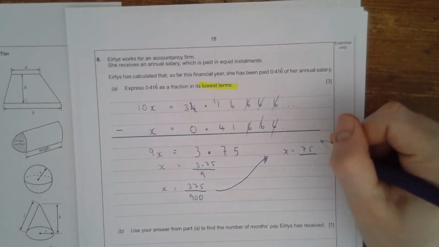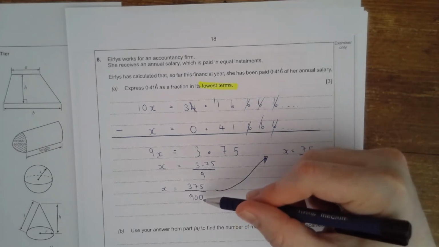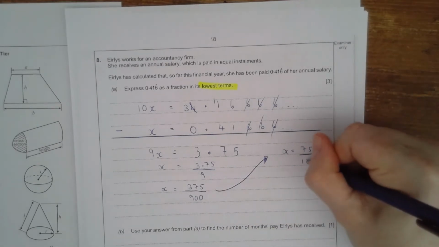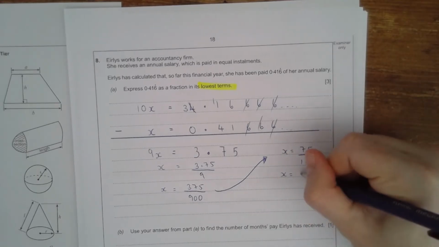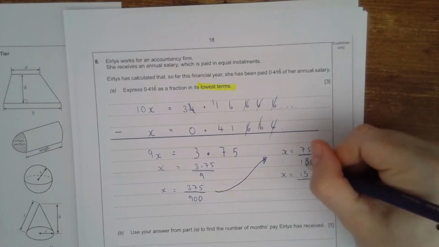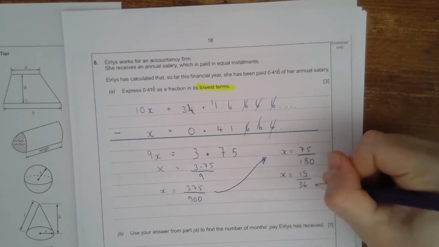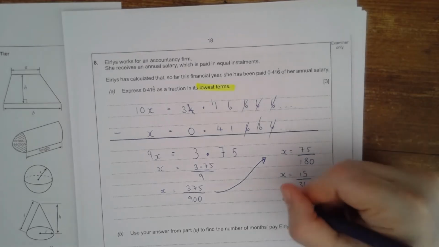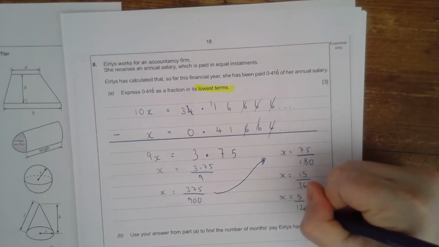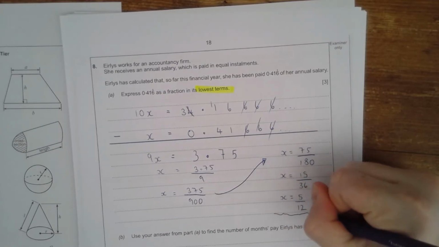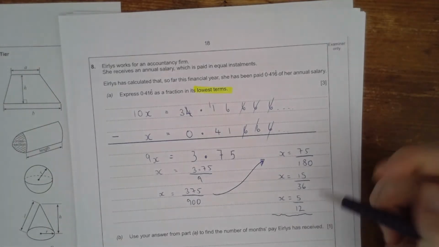And how many 5s go into 900? Well, it's 20 for every 100, isn't it? So 20 times 9 would be 180. Again, ends in 5 and 0, so I'm going to divide by 5 again. So that's going to be 15 over 36. And then I can divide both by 3. So x is equal to 5 over 12. Okay. Again, that's in lowest form now because there's no number that can divide into both.